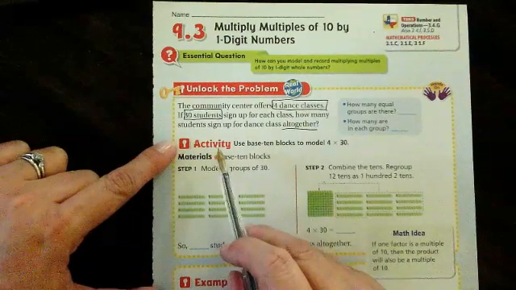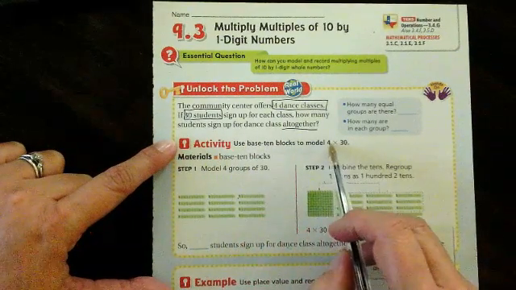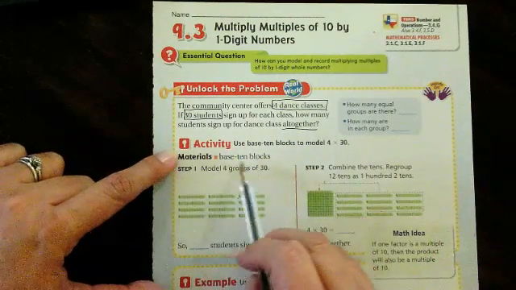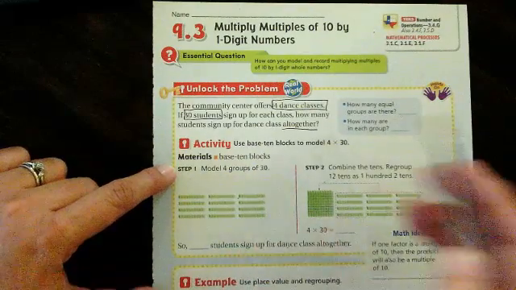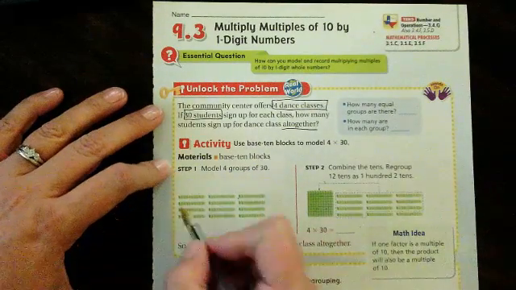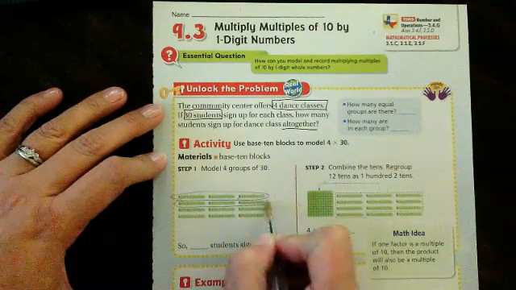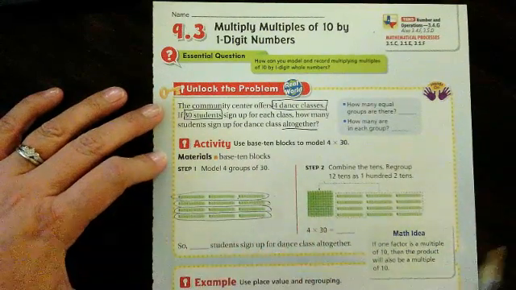So here's an activity that I'm going to model for you. It says activity, use base 10 blocks to model 4 times 30. So materials, we need our base 10 blocks. In step 1, we need to model 4 groups of 30. Okay, well I have 1 group, 2 groups, 3 groups, 4 groups.